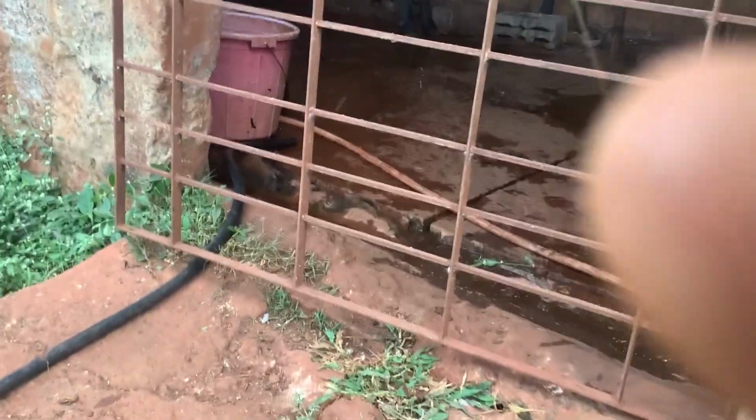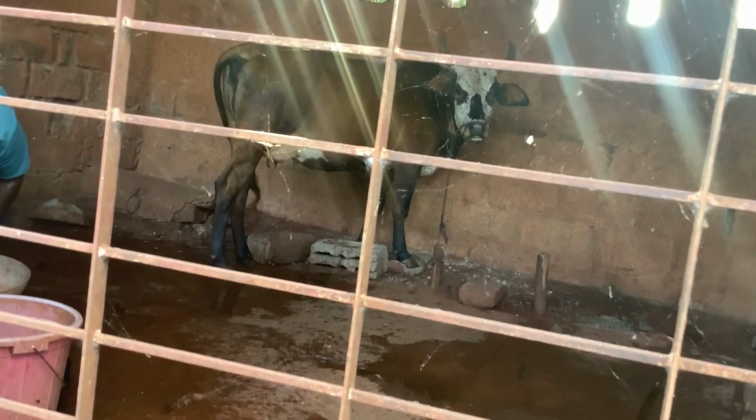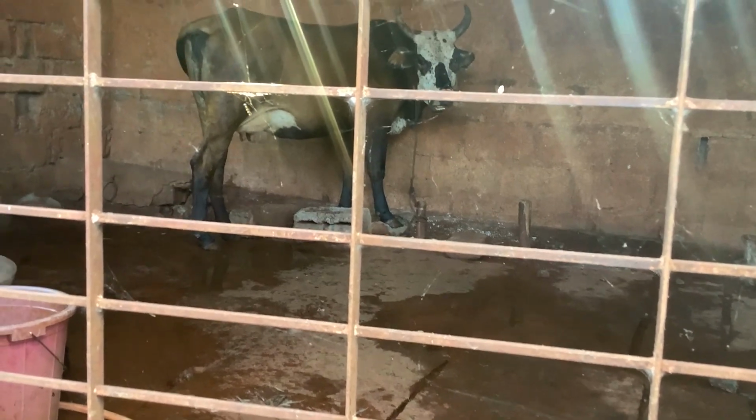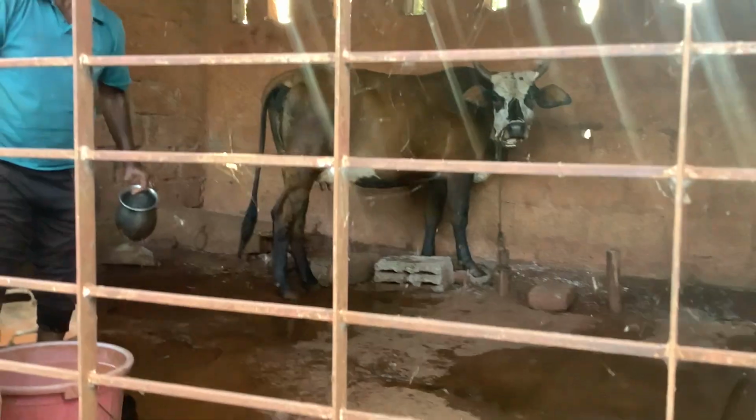This cow was just in an enclosure while the enclosure was getting washed. It was a good sight to see, and the cow was also eating something. It wasn't really tied up.